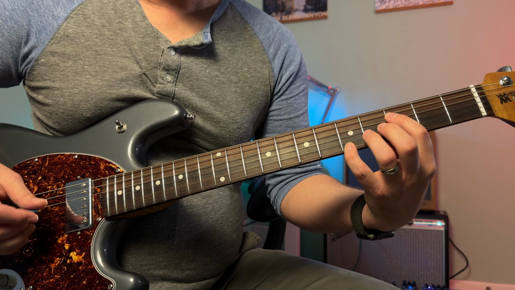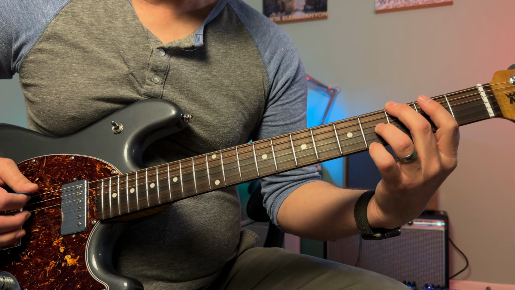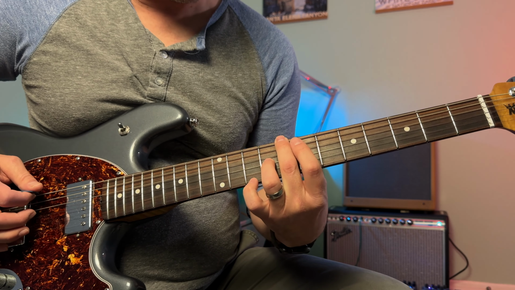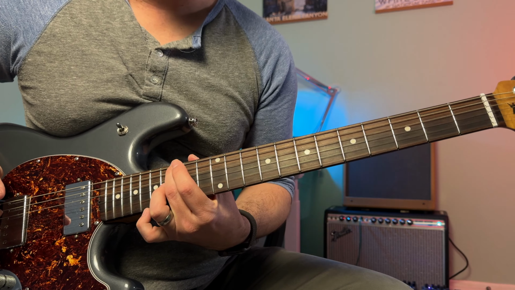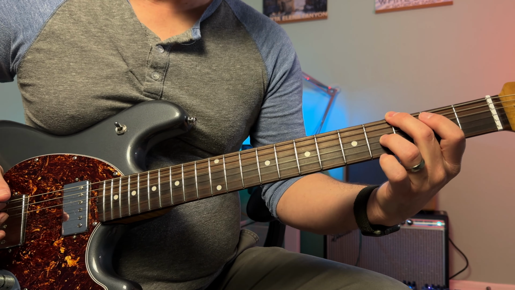There you go. And so remember, if you're harmonizing the major scale, it's major, minor, minor, major, major, minor, minor, major. And that's all there is to it.